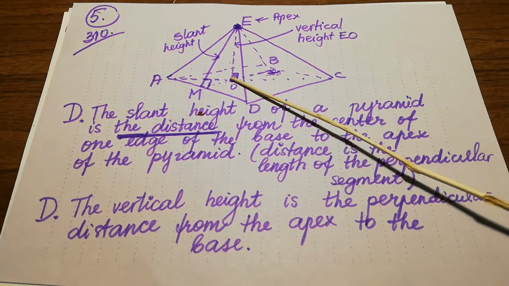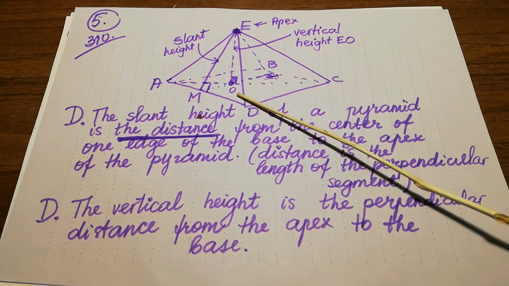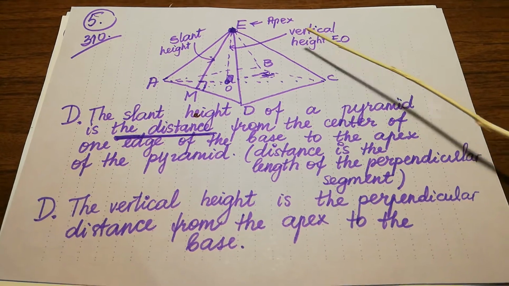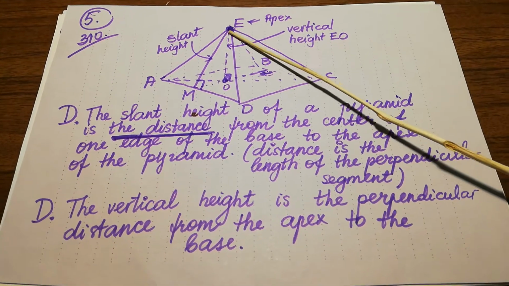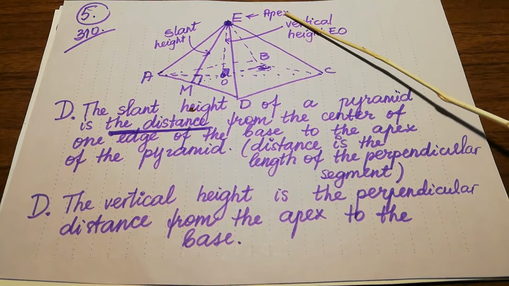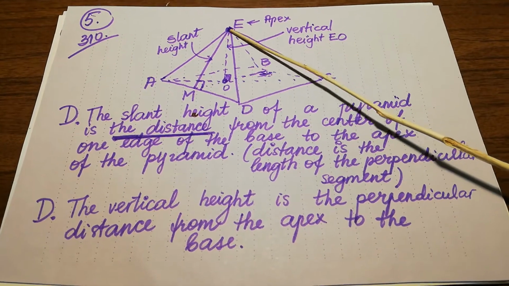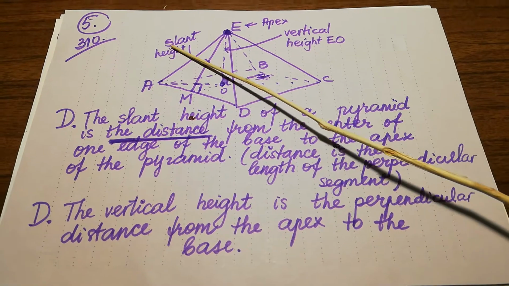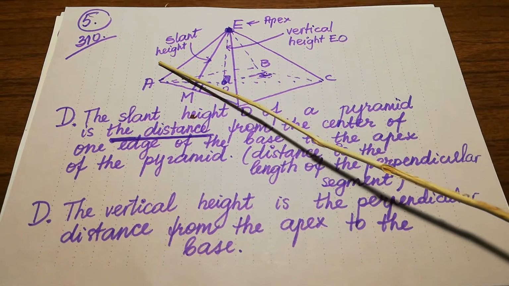This segment EO is named the vertical height, and this point is named the apex, and this segment is named the slant height.